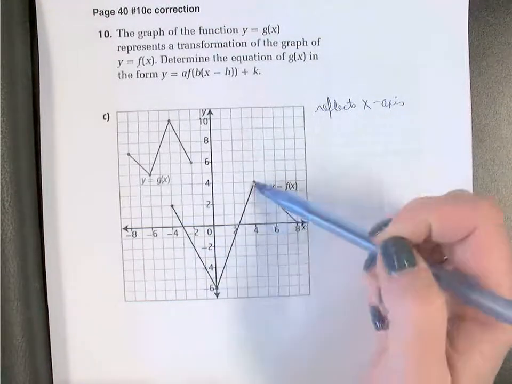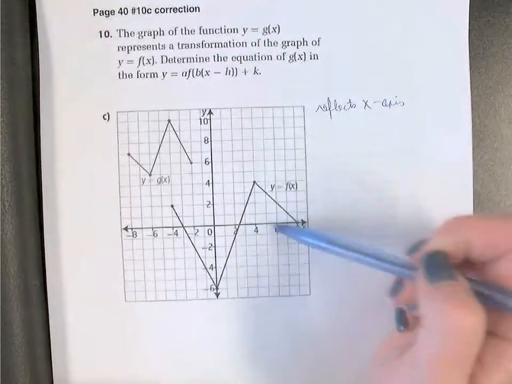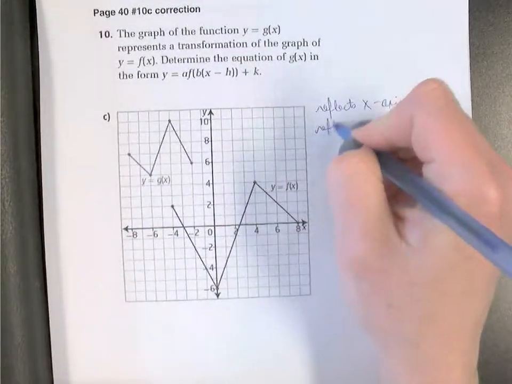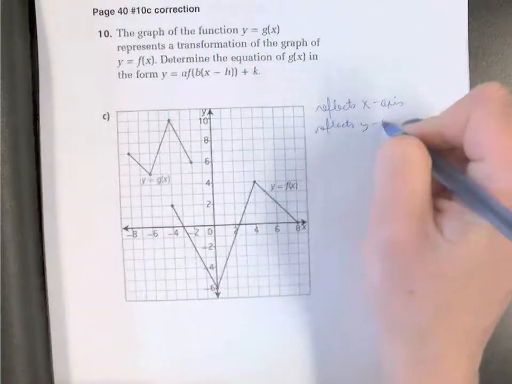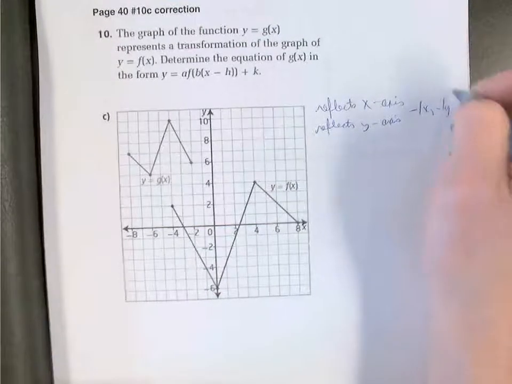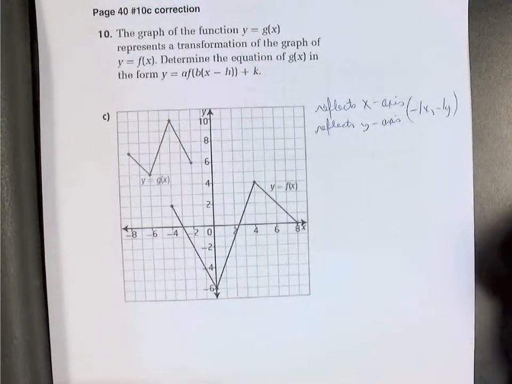It's on the left-hand side of my shape. Now if you take a look, it's on the right-hand side. So this smaller part is flipped over and is over here. So it reflects over the y-axis as well. So I just have to visualize those reflections on the shape. So that means I'm going to have a negative x-coordinate and a negative y-coordinate.